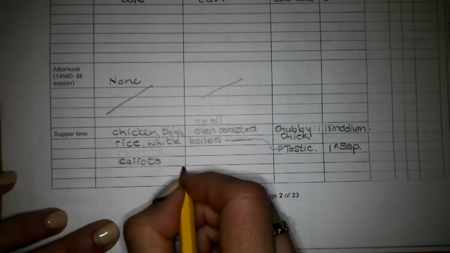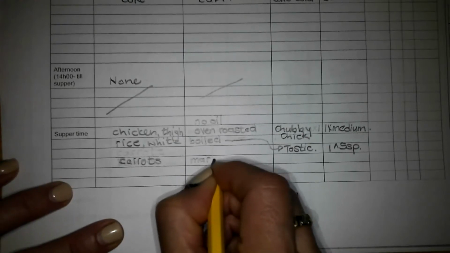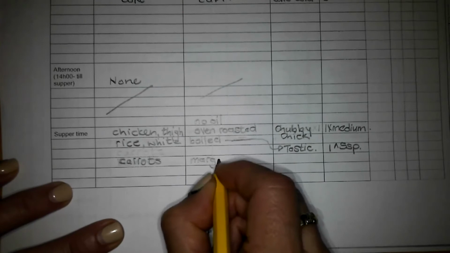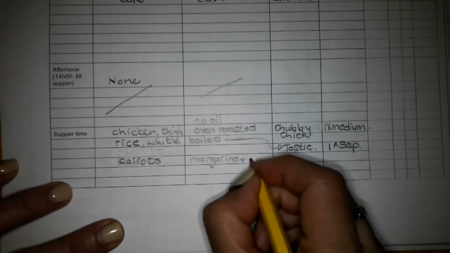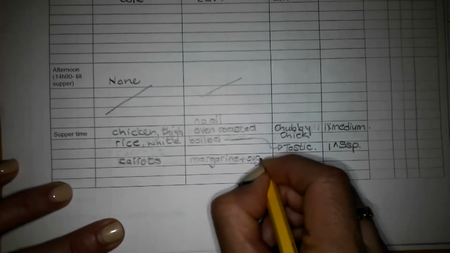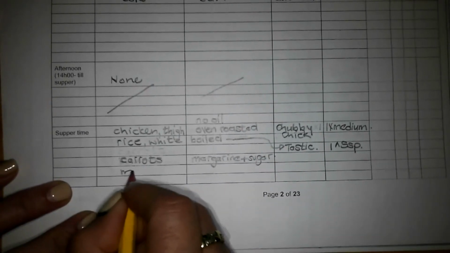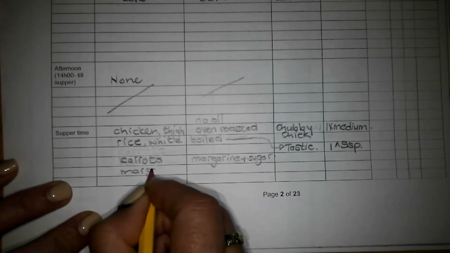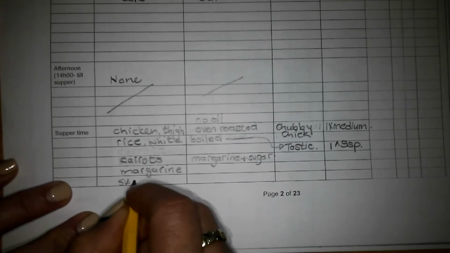You had margarine with that, plus sugar. So you have to add your margarine and your sugar.